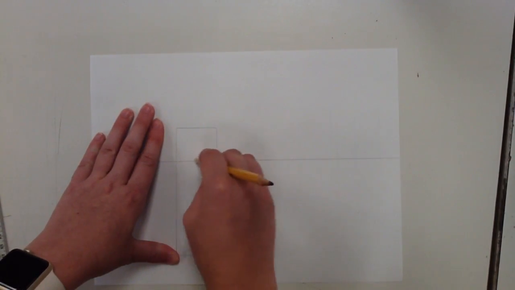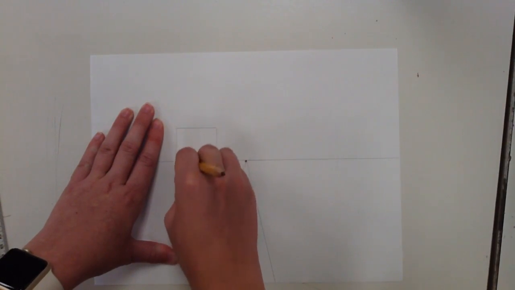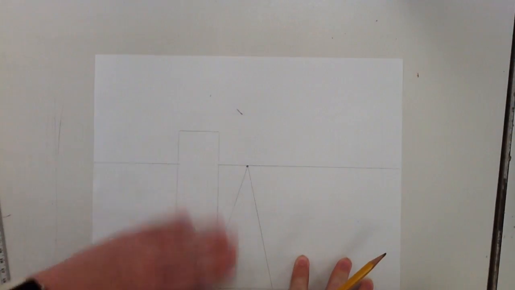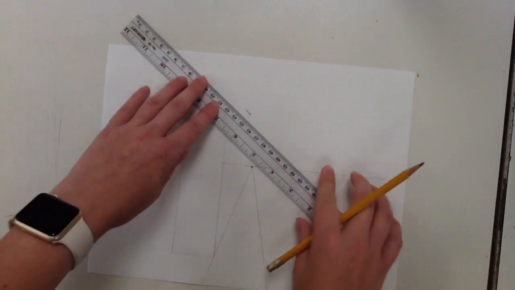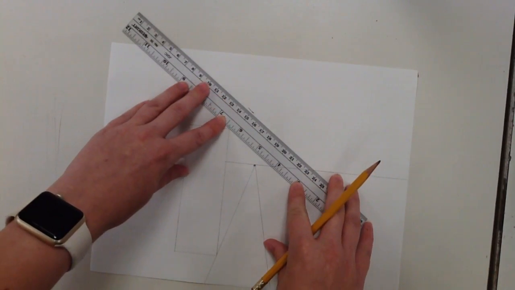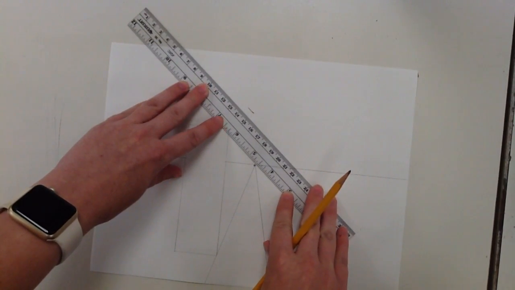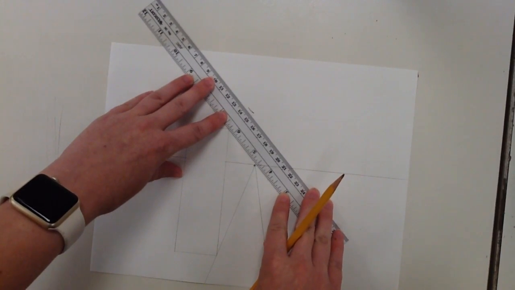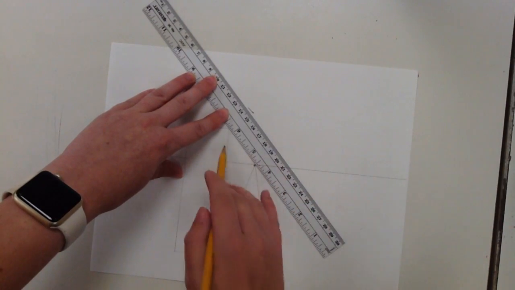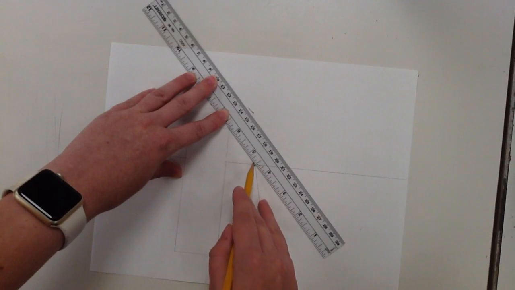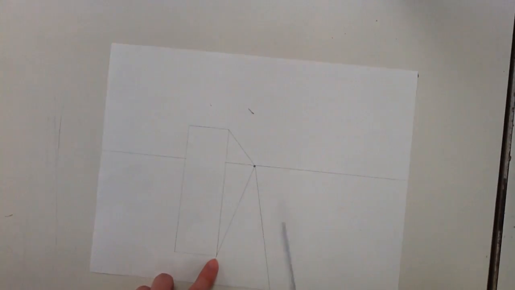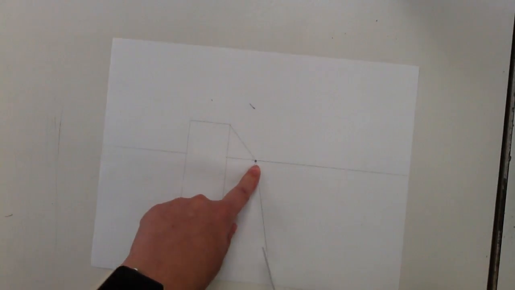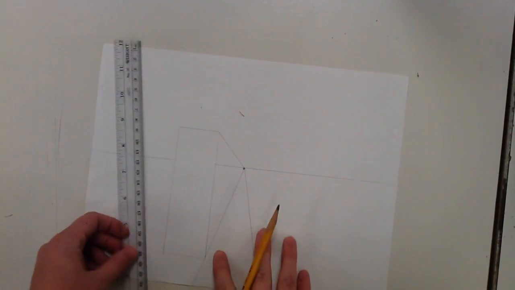I'm going to go ahead and erase the horizon line that's inside the building so it starts to look more solid. Now, I need to connect my corners to the vanishing point, so I'm going to connect the top corner all the way down to the vanishing point. Now, I could do the same with the bottom corner, but it's actually already connected to the vanishing point because I'm drawing it on the road.